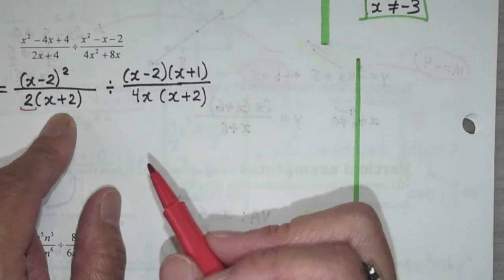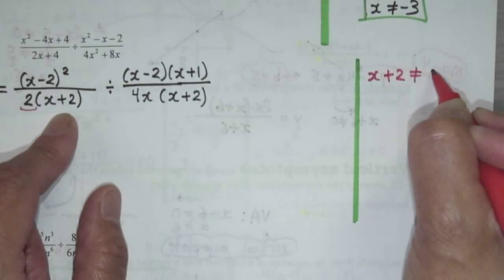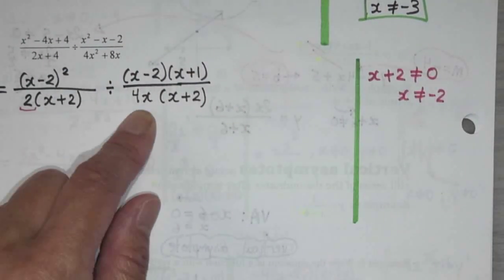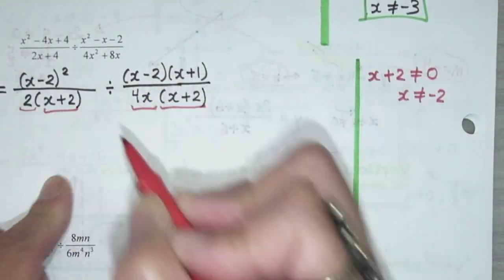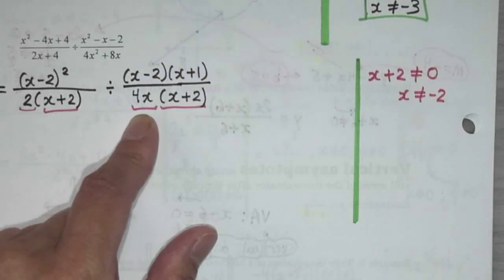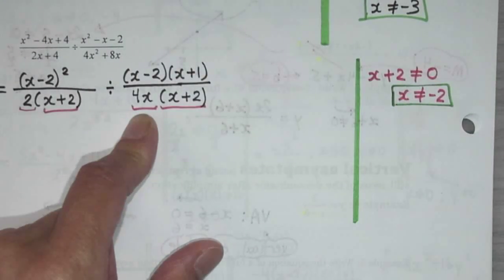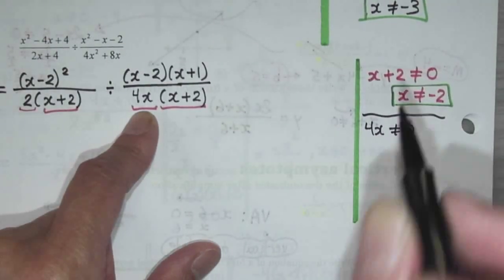Okay. Here, x plus 2. So x plus 2 cannot equal 0. So x cannot equal -2. Here, the denominator, you got this one and this one. 4x. So again, grab it. Just make sure you know all your restrictions. We don't want to waste them. So 4x cannot equal 0.